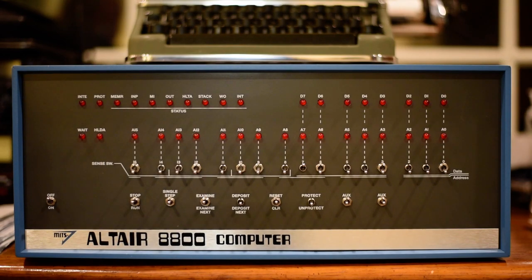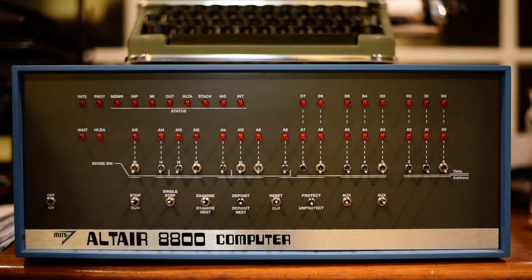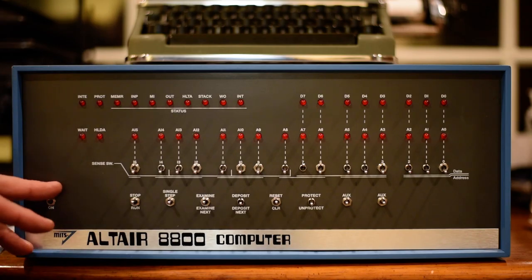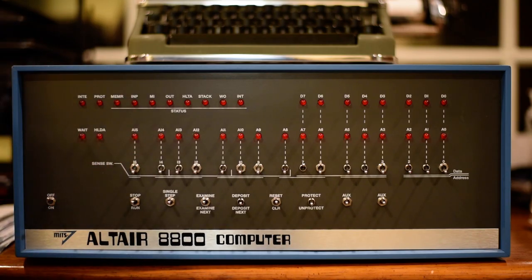Hi. In this video for computer architecture, we're going to demonstrate running the little 8080 program we wrote in the last video on an actual CPU, an actual computer that has an 8080 CPU. This is an MITS Altair 8800, one of the first commercial microcomputers introduced in the mid-70s, and it has an 8080 CPU. The front panel here is very similar to the front panel in the PDP-8.